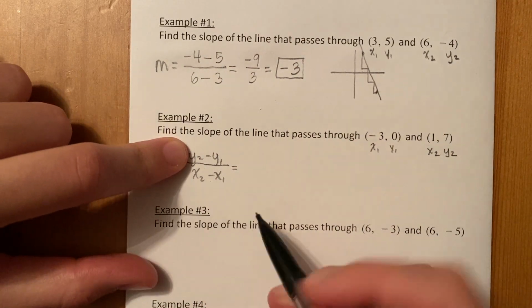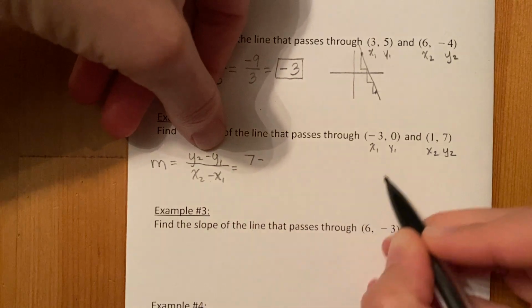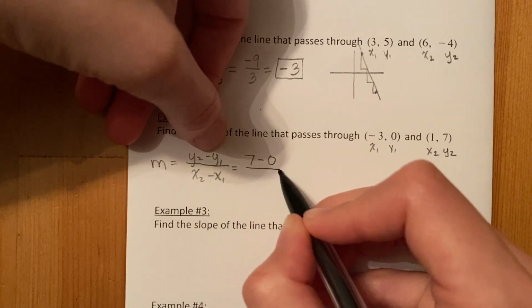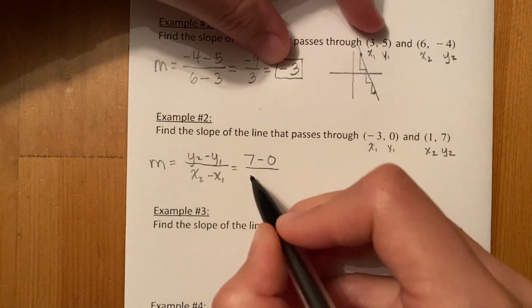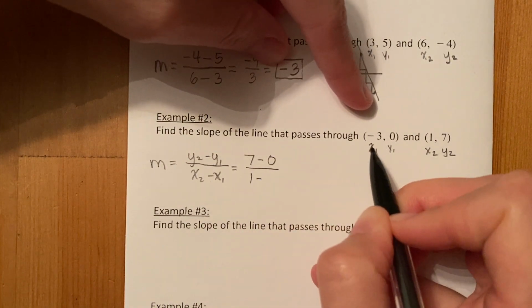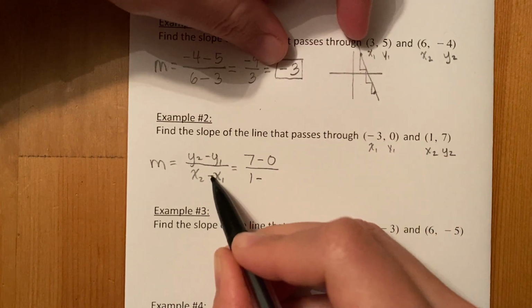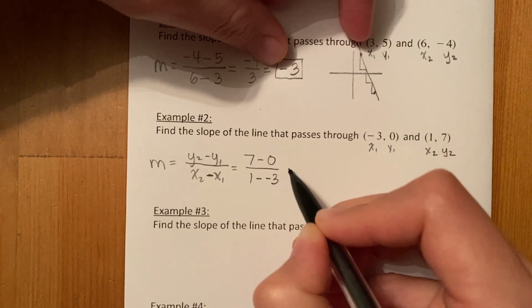My y2 is 7, minus y1, 0. And x2 is 1, minus x1. Watch what happens here. This is the minus sign from the formula. That's this minus sign. x1 is -3.